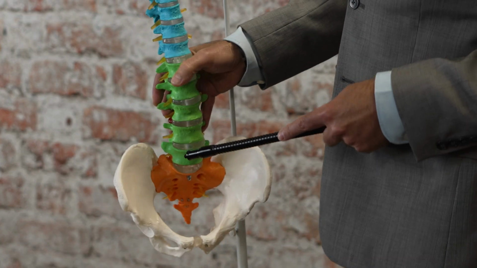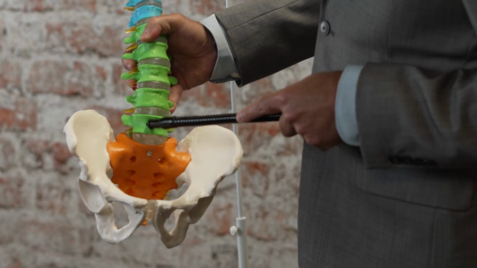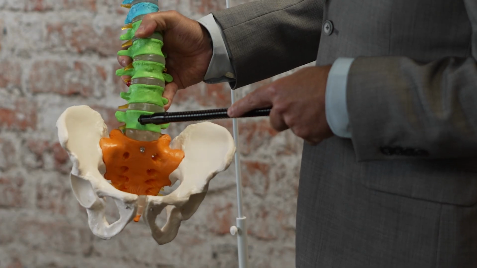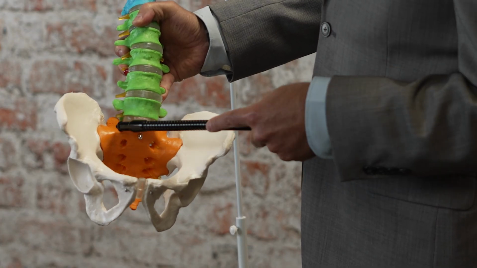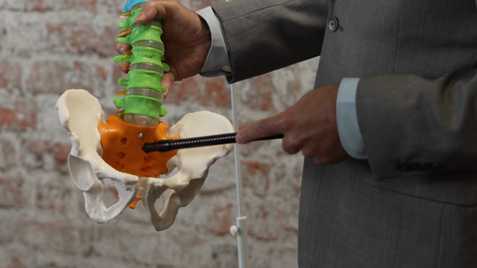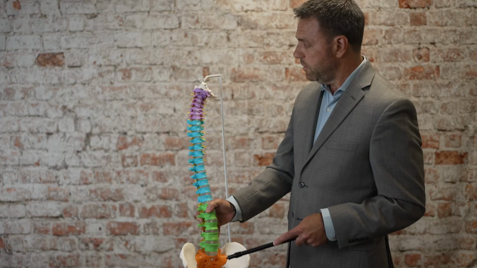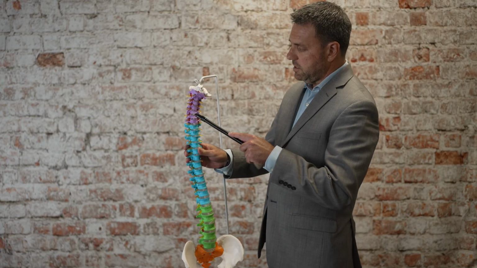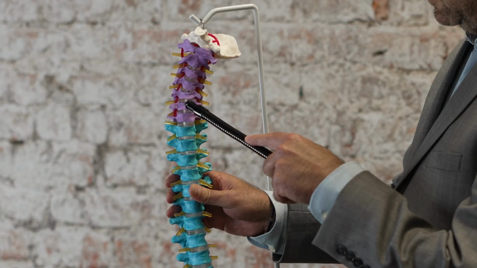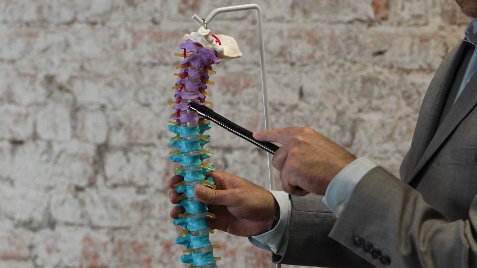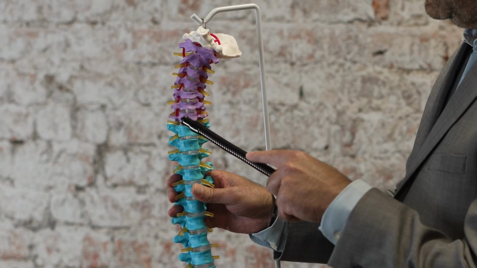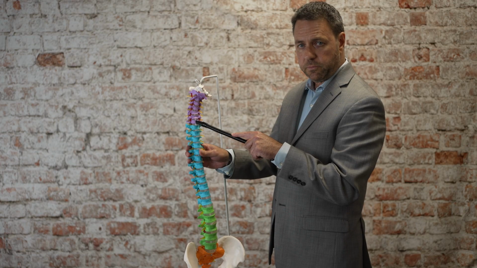So when people talk about L5-S1, it's just the junction between the last vertebra of the lumbar spine and the first area of the sacrum. This would be L5-S1. If we come up here and we talk about C6, C7, C6-C7 would be the spacing in between the 6th cervical vertebra and the 7th cervical vertebra.